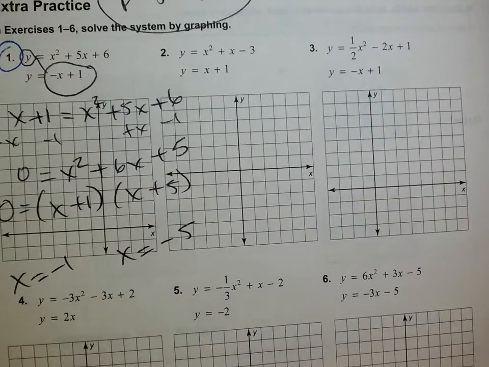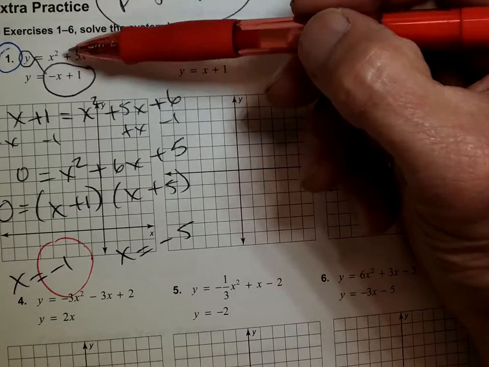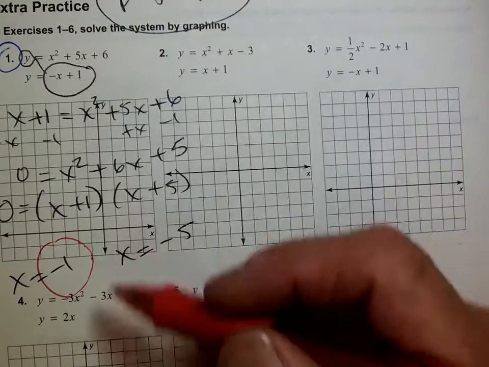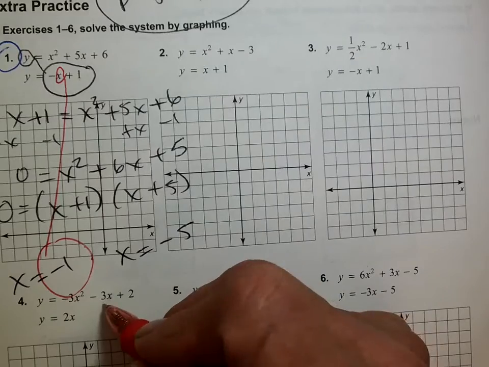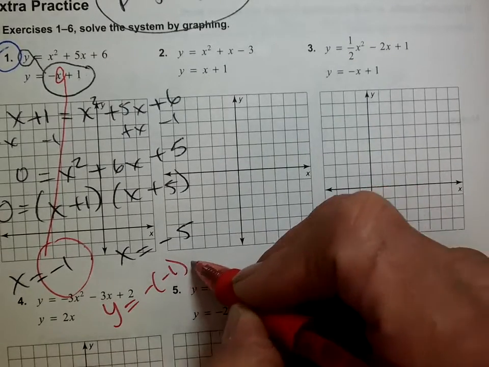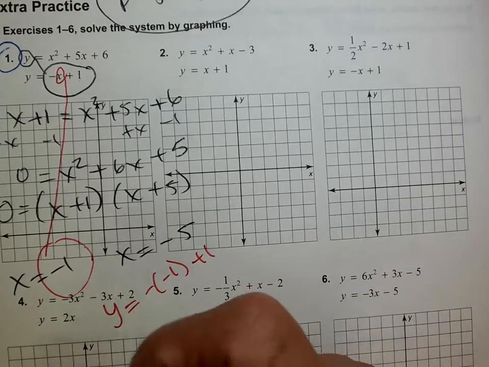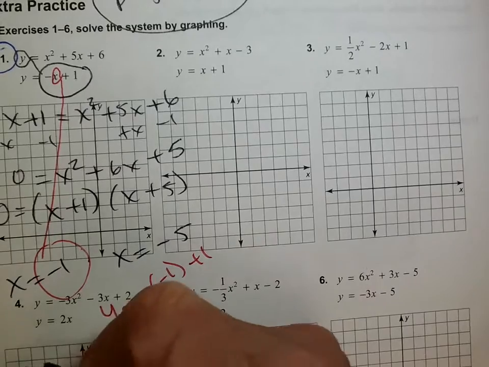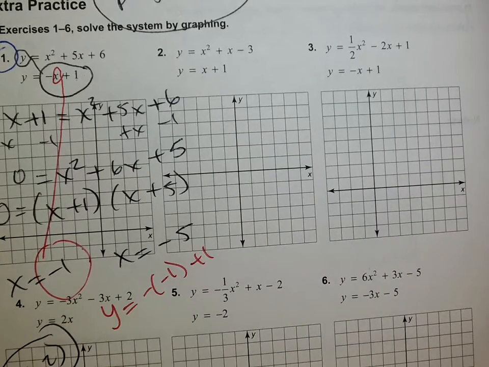Let's take our negative 1. And do you want to plug it into the first or second equation? Second. Definitely the second equation. So I take my negative 1 and plug it into here. I'd have y equals negative 1 plus 1, and Landon's right, it's 2. So one of my answers then is going to be (negative 1, 2). That's 1 point of intersection. I bet that's what Quinn got on his calculator.